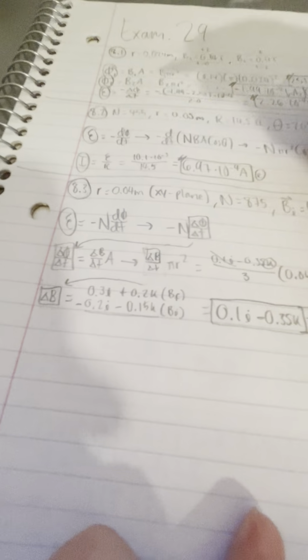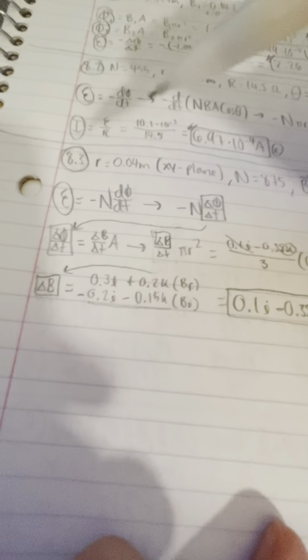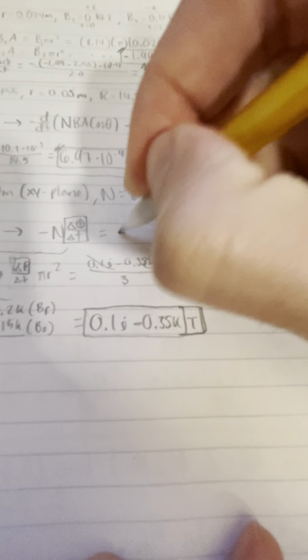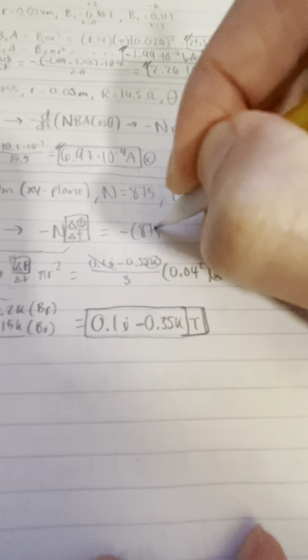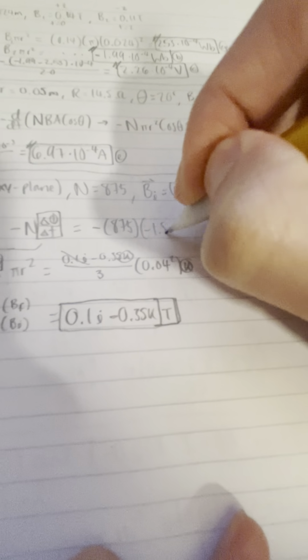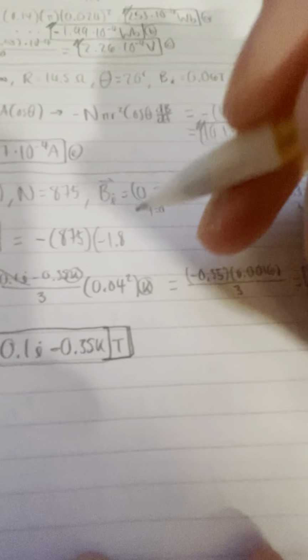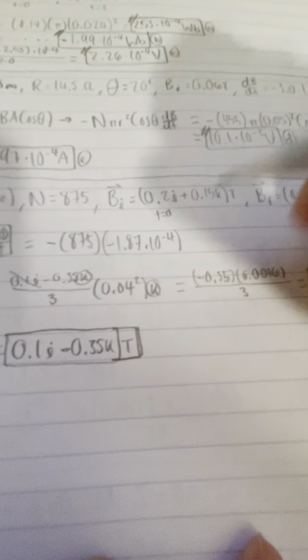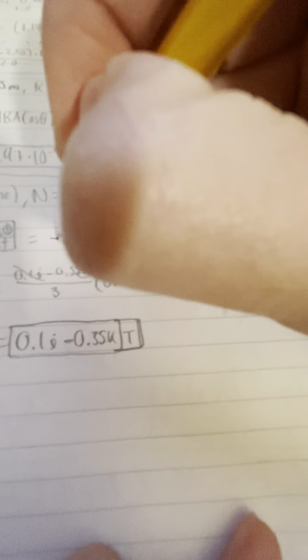So then we got this guy, and now we can finally answer the original problem, which was asking for the induced EMF in the coil. So this is equal to negative 875 times negative 1.87 times 10 to the negative 4th. Those both are going to cancel out, we're going to get a positive voltage.